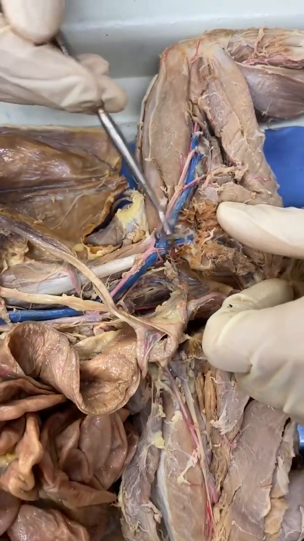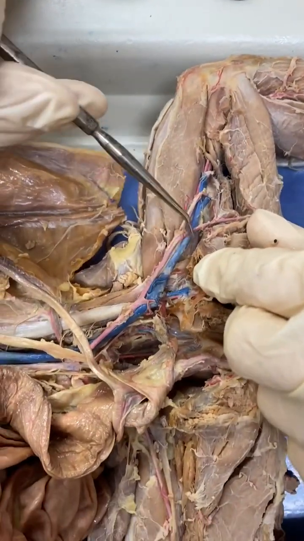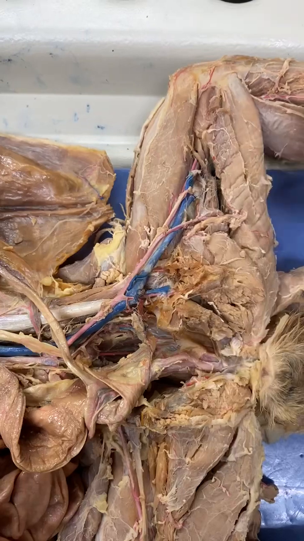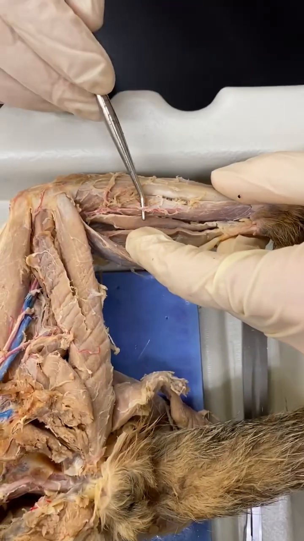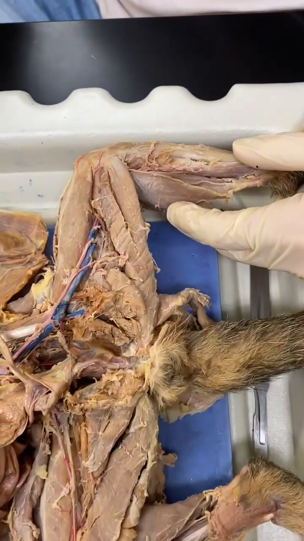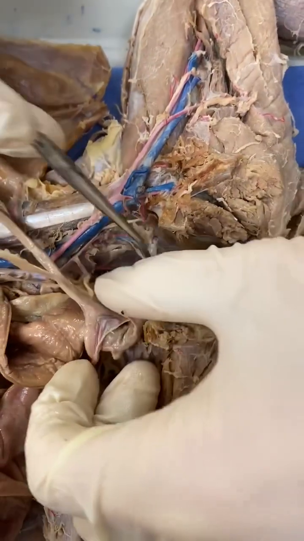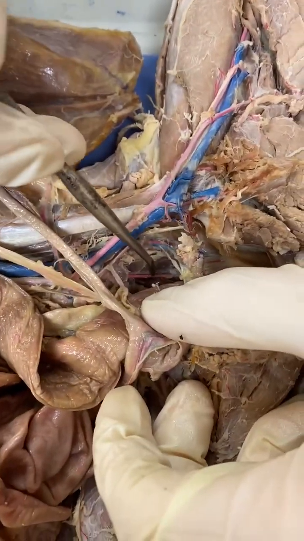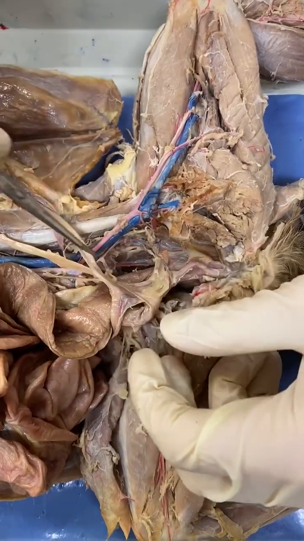Femoral artery and vein. Femoral artery, femoral vein, saphenous artery and vein. Saphenous artery, and then I do not think that the dye was successful with the vein. And then the caudal, like a medial sacral artery and vein. Caudal artery right here, right in the middle, and then I do not think the dye was successful with the vein.